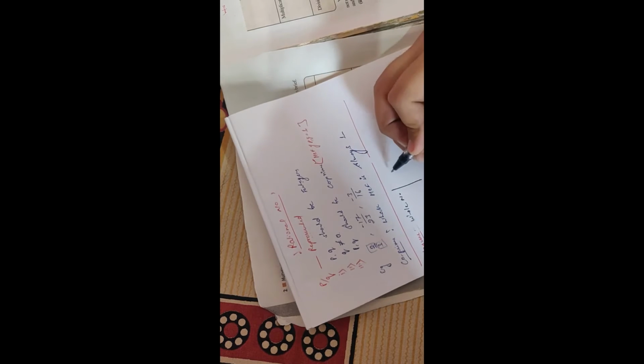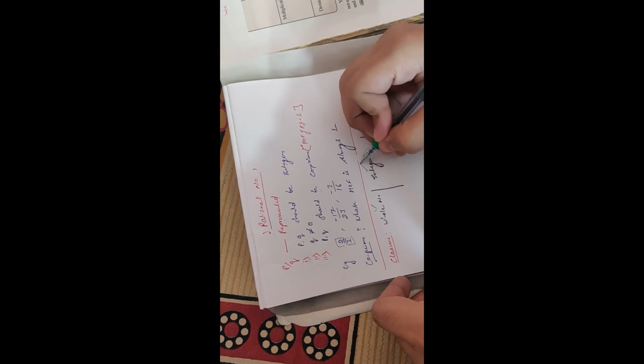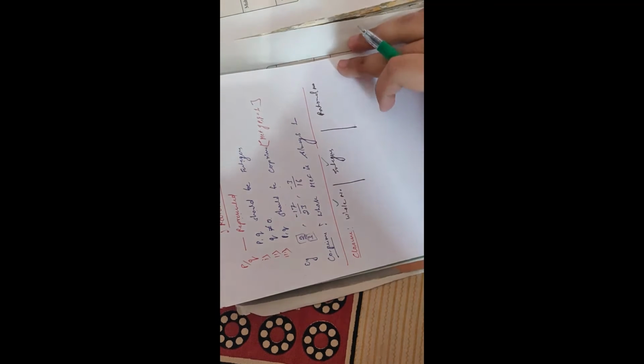There are closure properties of whole numbers, of integers, and of rational numbers. The first two you have already done in the previous classes, 7th and 6th. However, we are going to revisit them.